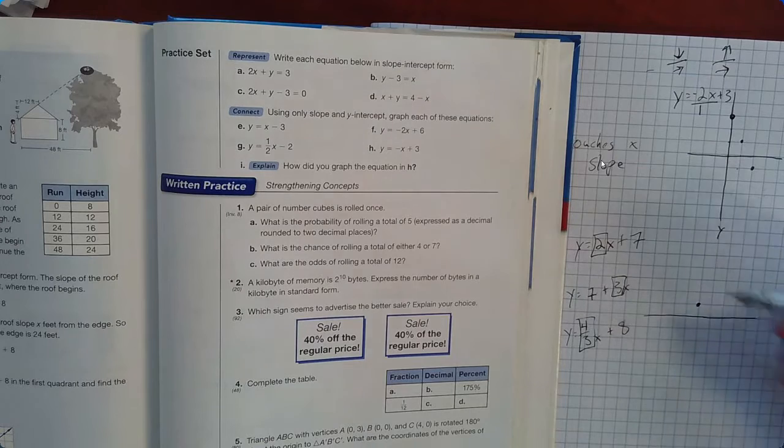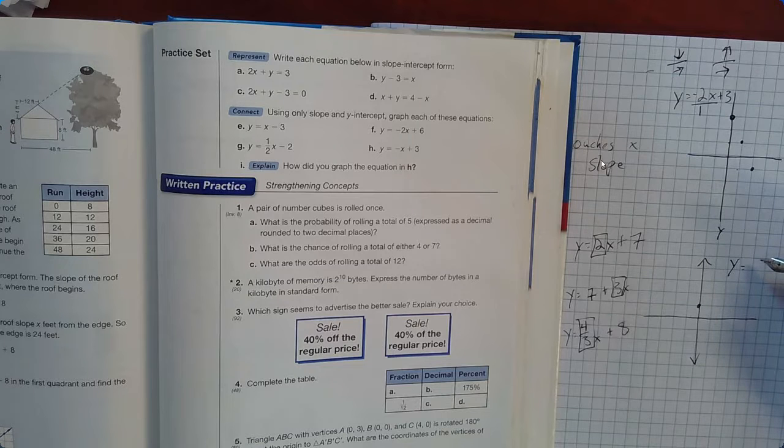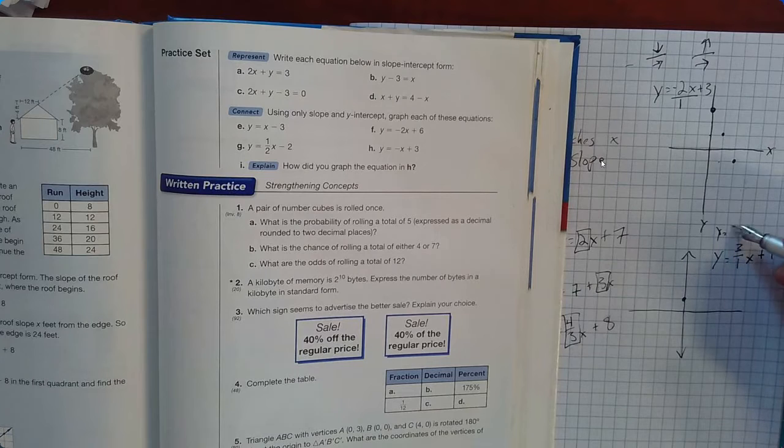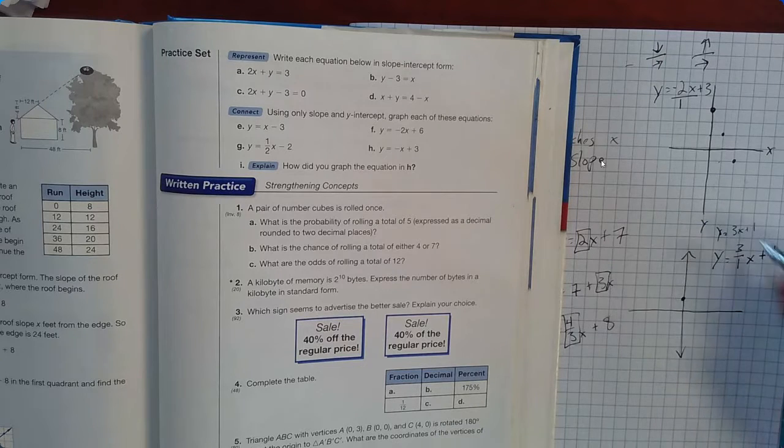So let's say I have an equation, y equals 3 over 1x plus 1. This could also say y equals 3x plus 1. The plus 1 means that this is my starting point. That's my y-intercept.